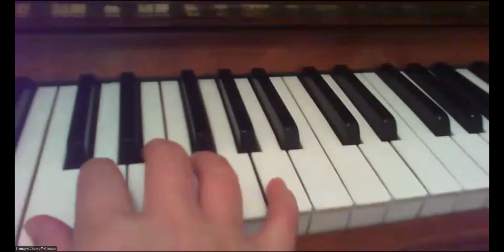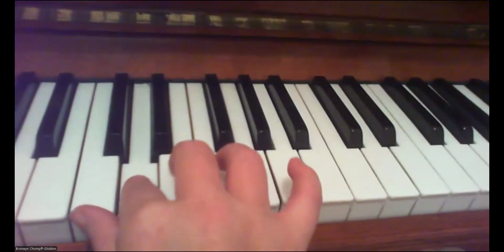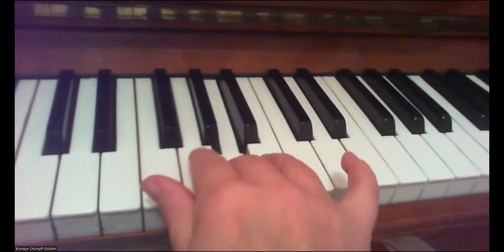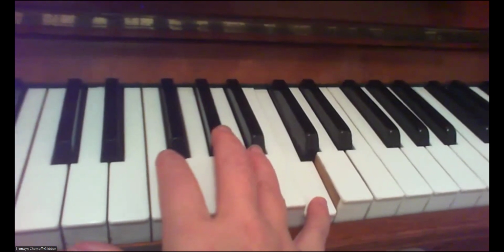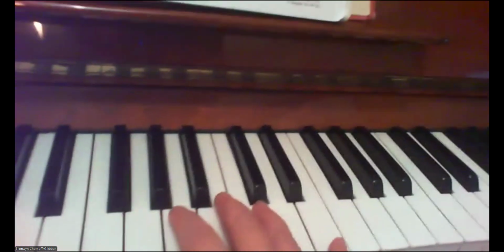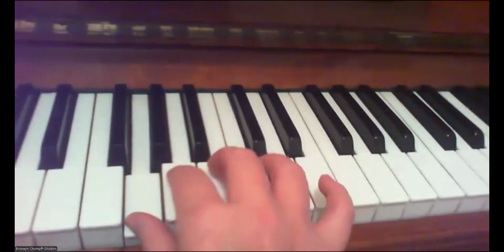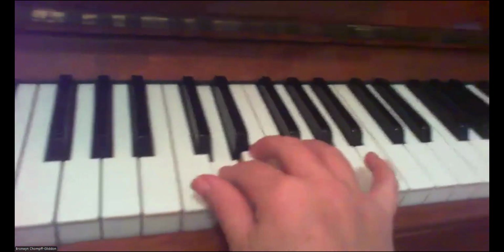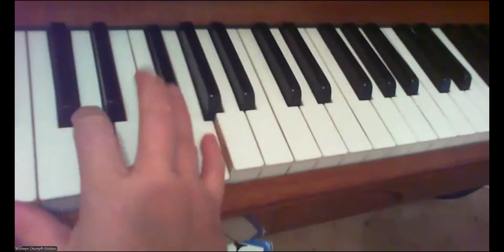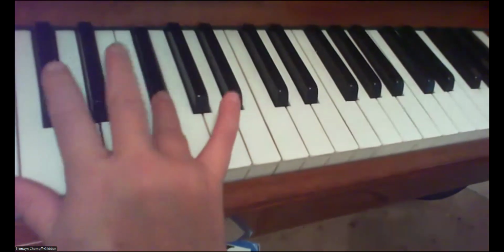So C major is all white. But then we go to G major, and we've got the F sharp.